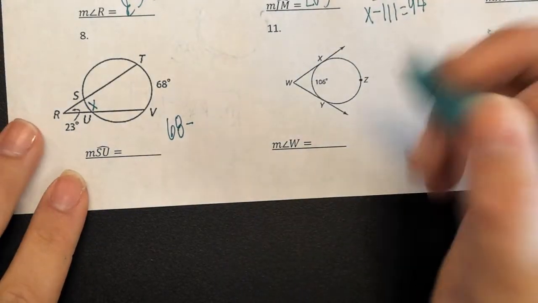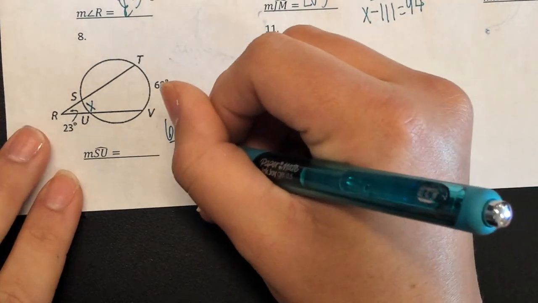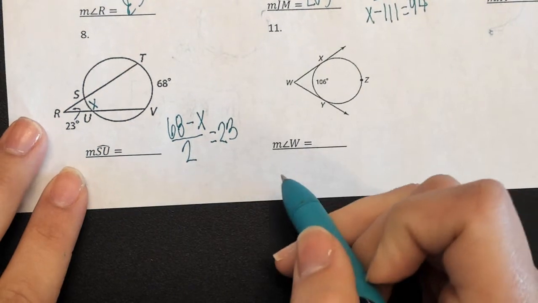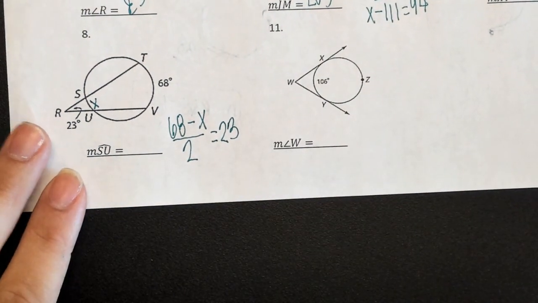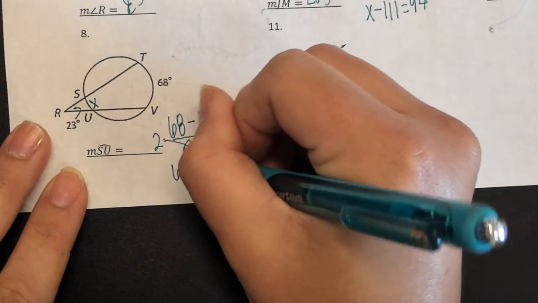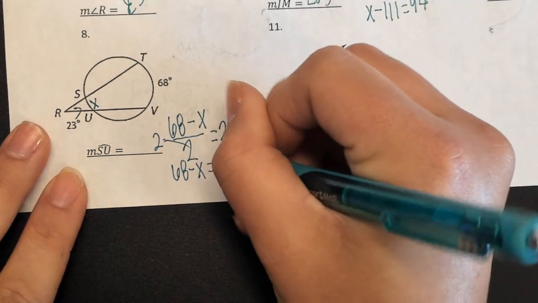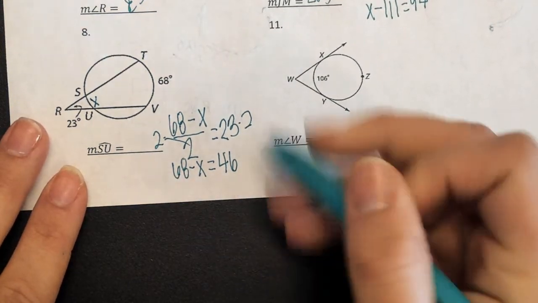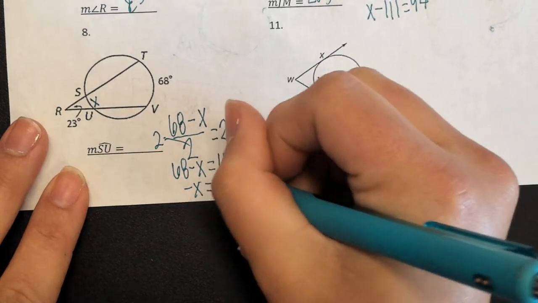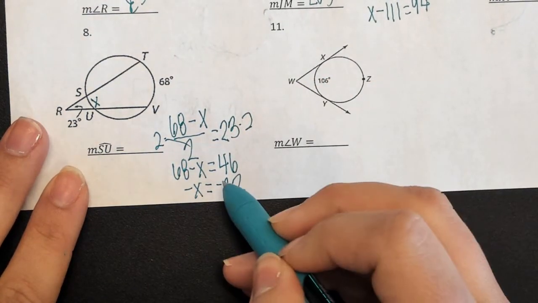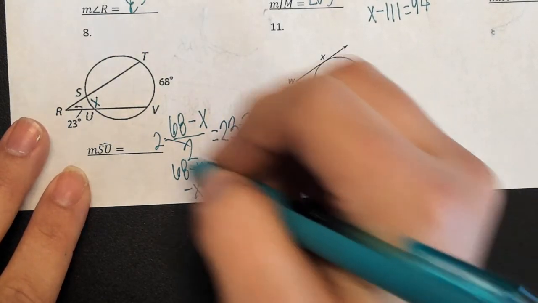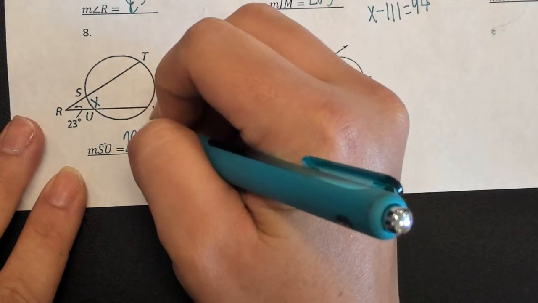Big, what's your baby? Divided by? Has to equal 23. So, there's just one extra step in solving this equation. Multiply both sides by 2. So you get 68 minus x equals 46. And then you have to subtract 68. So you have negative x equals negative 22. Well, negative 1 divided by negative 1 turns that into a positive. So it's equal to 22.